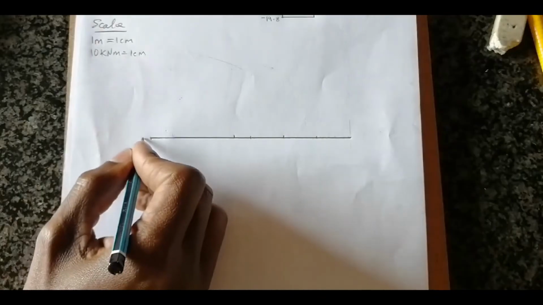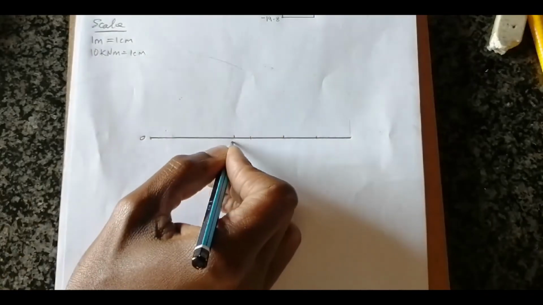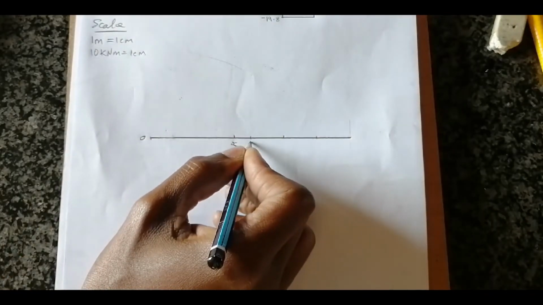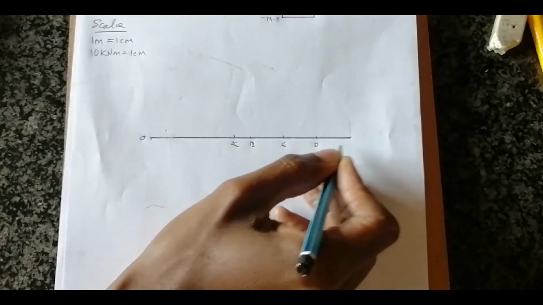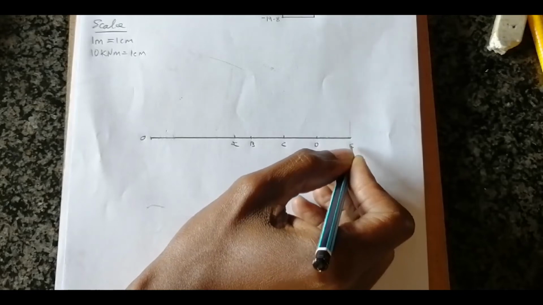Okay, so we divide our zero line. This is point X, this is point B, C, D, and E at the end there.